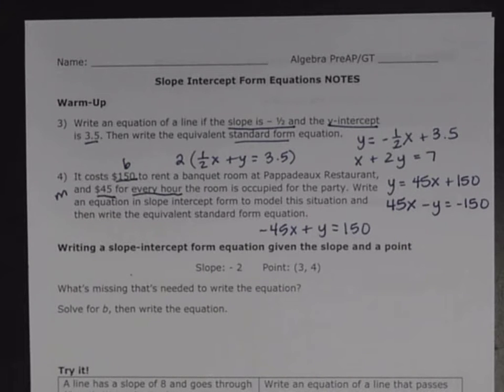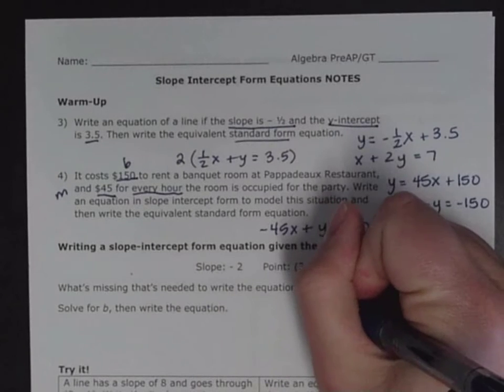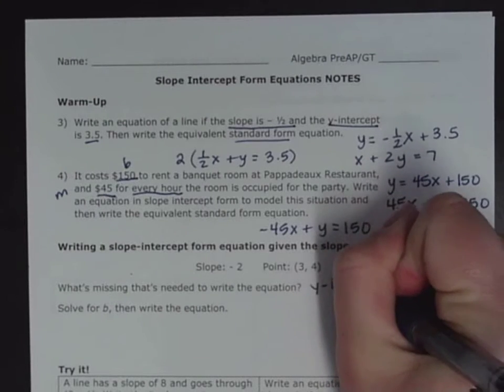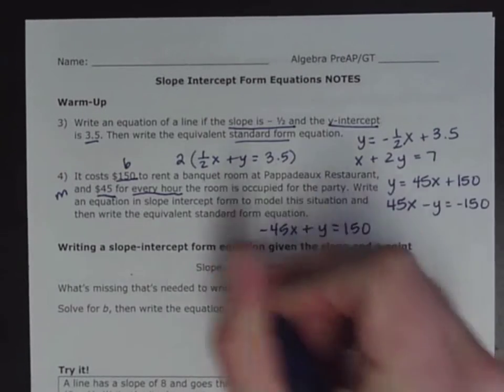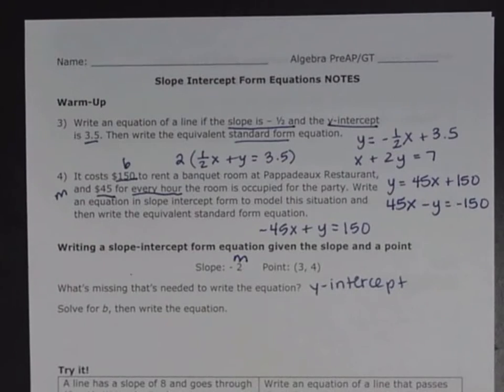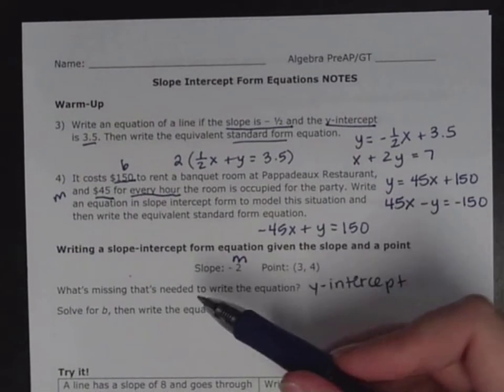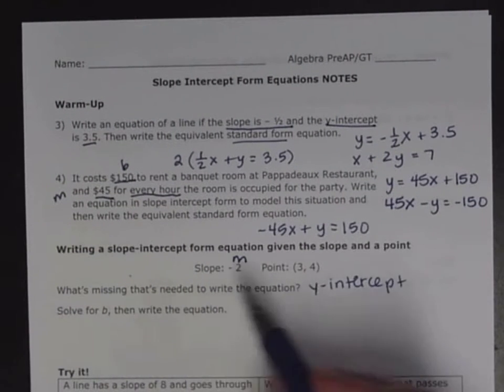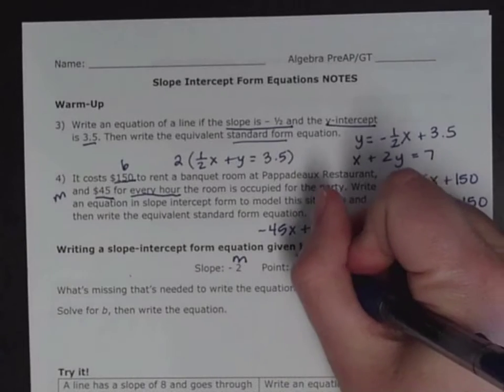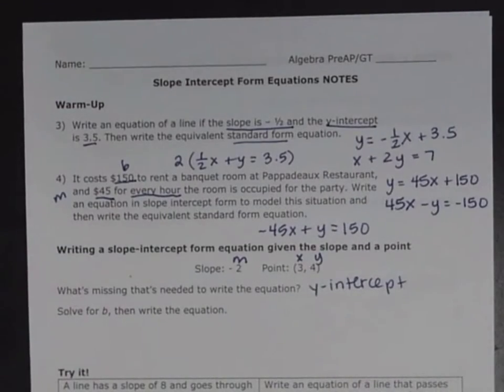But what we're going to do now is what happens if we're given slope and a point, but the point isn't the y-intercept. So what's missing? The y-intercept, right? Because they give us the slope, so I know my m. So what we're going to have to do is solve for our y-intercept, because we have an x and a y.